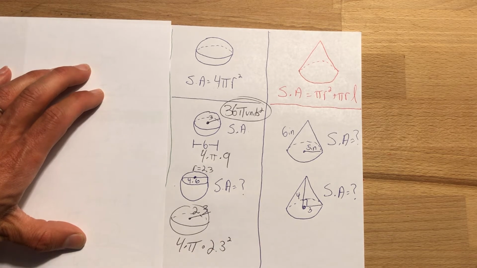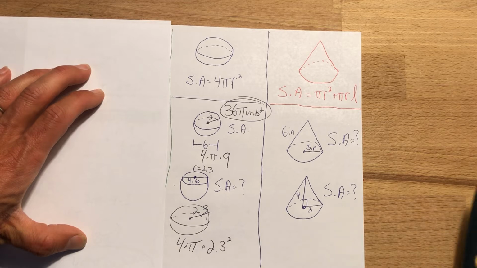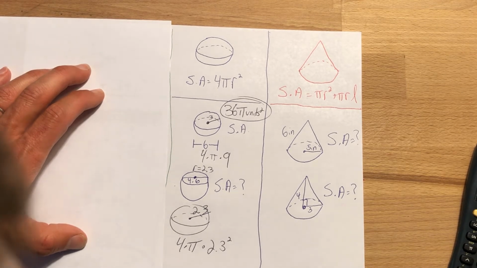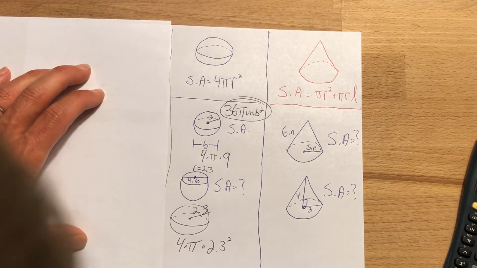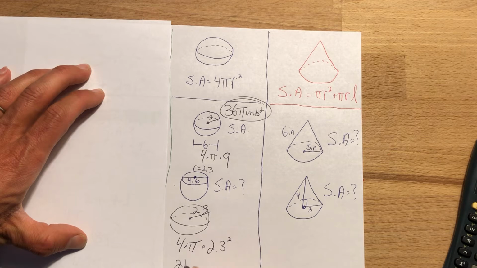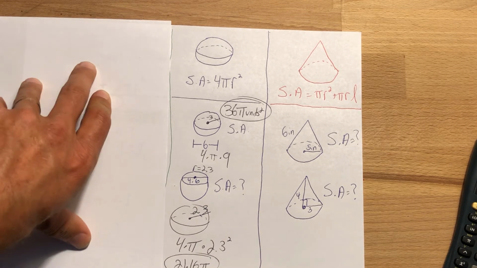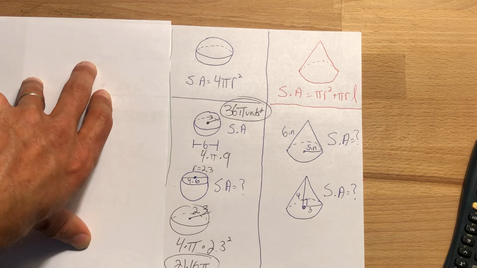Let me do that on my calculator. 4 times pi times 2.3 squared. It's going to give me 21.16 pi. There we go. This is wrong though, because I'm going to explain this to you.